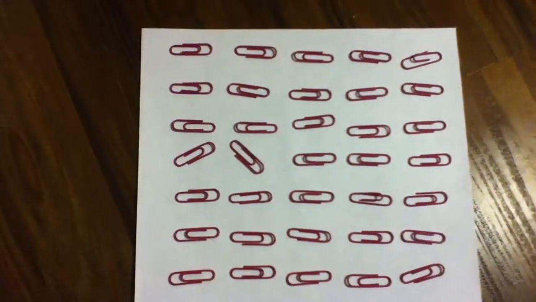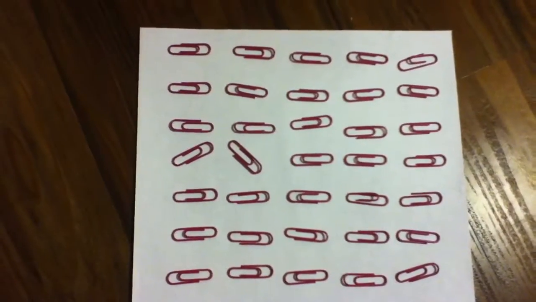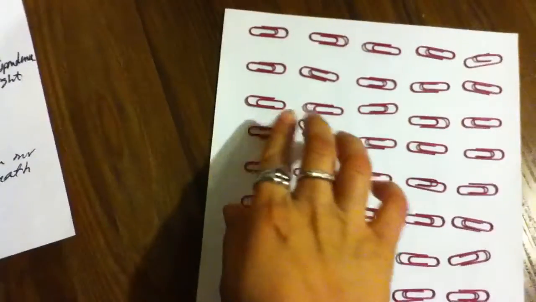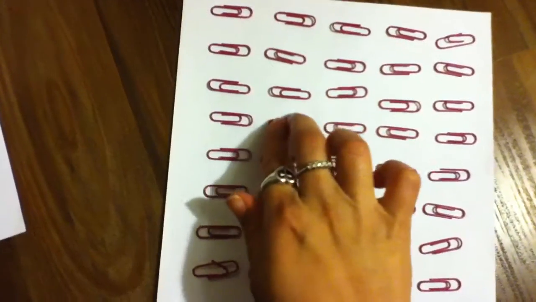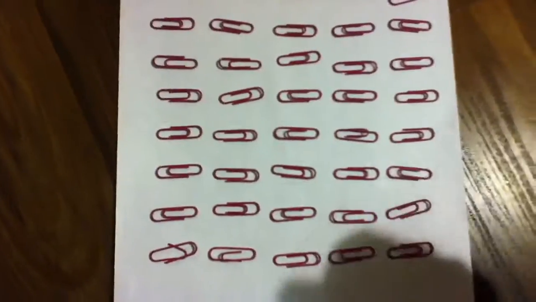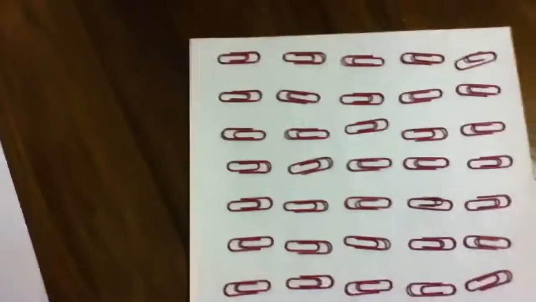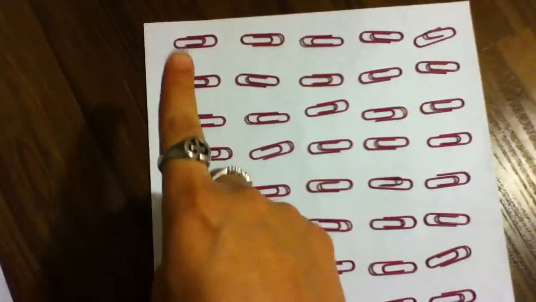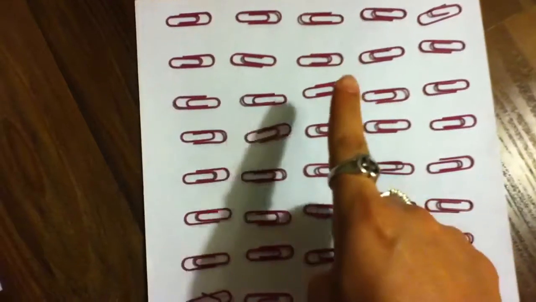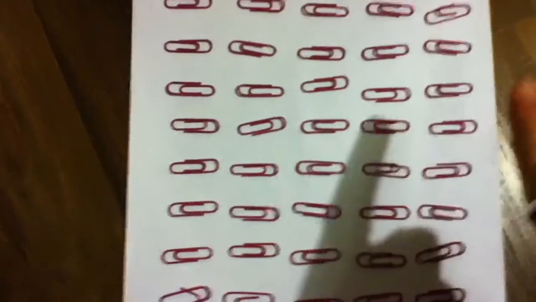The next counting technique that we are going to discuss is skip counting. Skip counting is a grouping method of counting. Unlike in counting by ones where each object got one count, in skip counting we group.